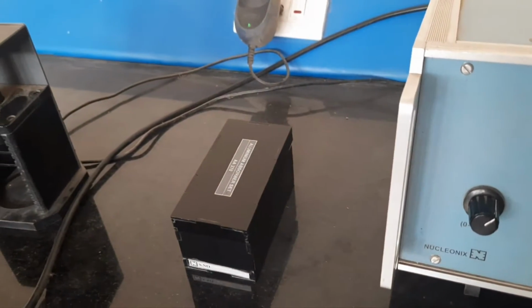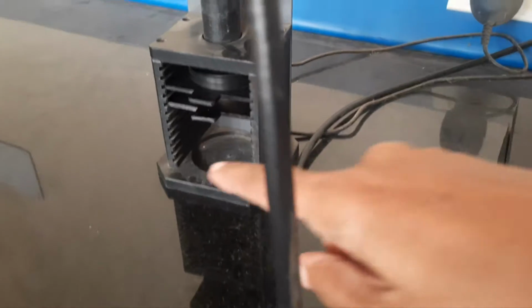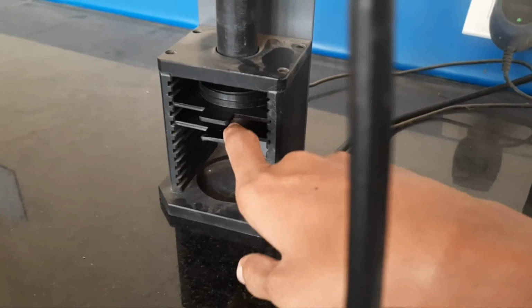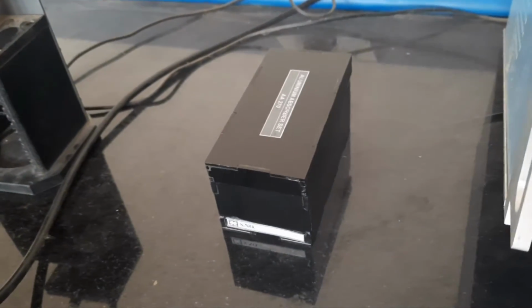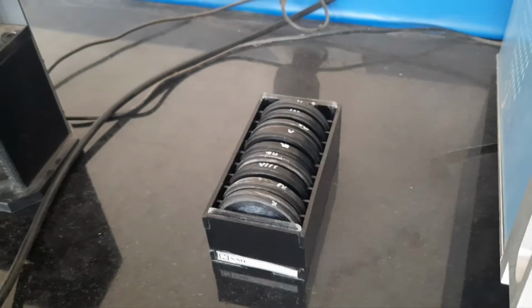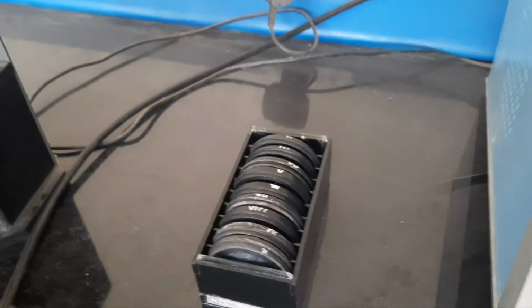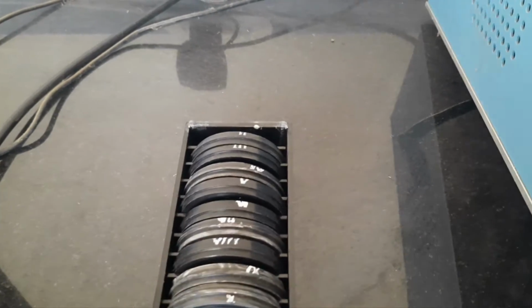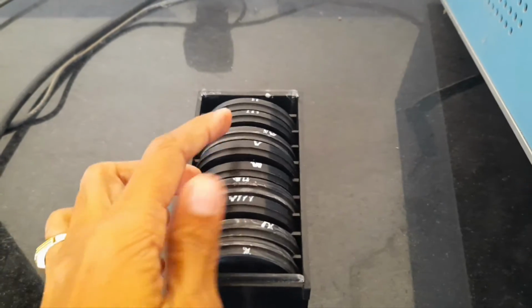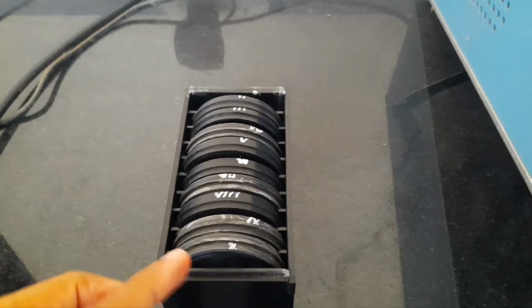Then this is the beta source, a bismuth beta source we have used here. And these are the aluminium absorbers. You can see we have selected 10 different thicknesses of the absorber, marked here from 1 to 10.